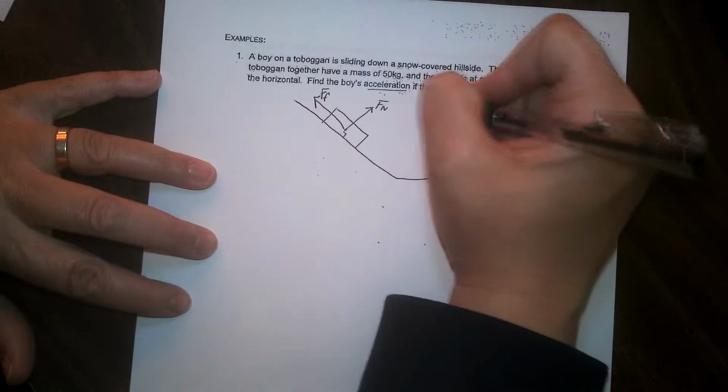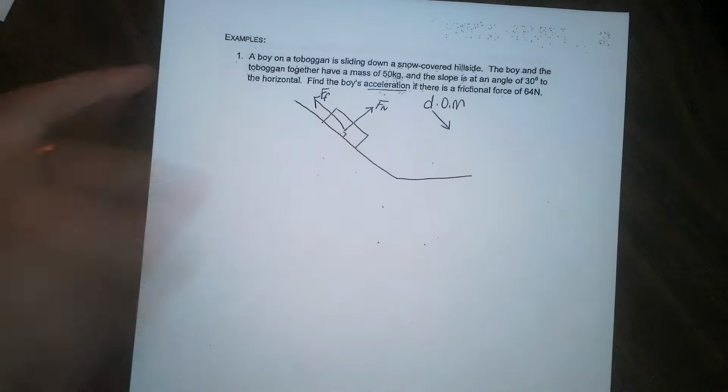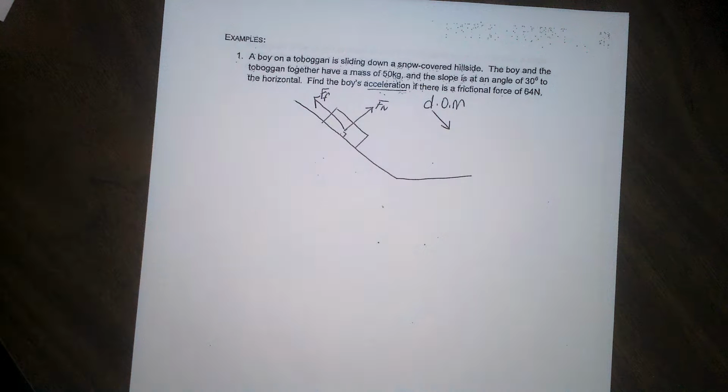Because our direction of motion is this way. What is going to be the opposing force for force normal?